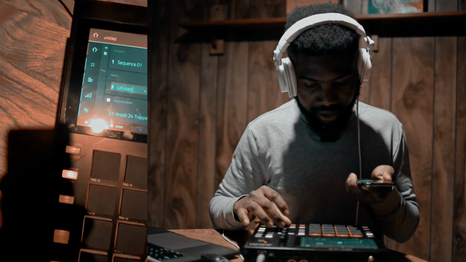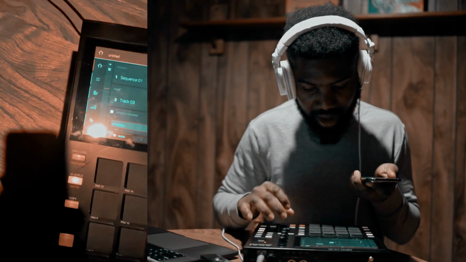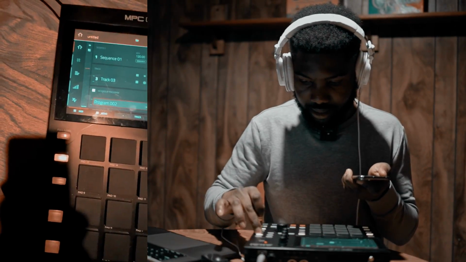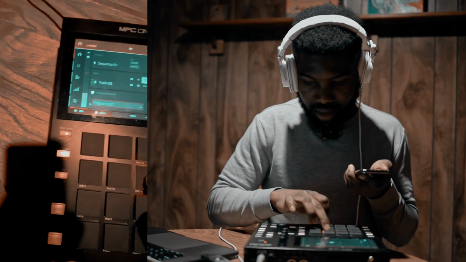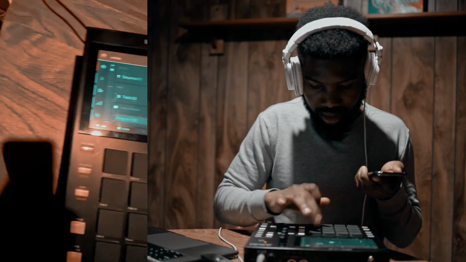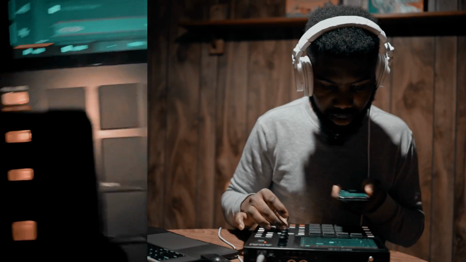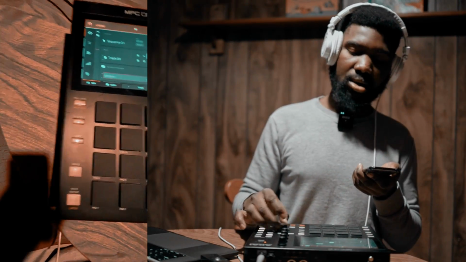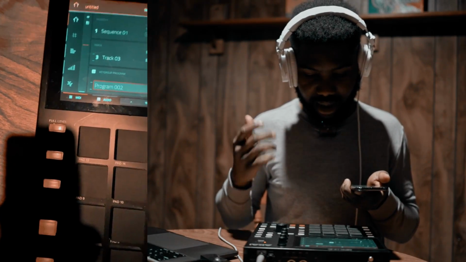So I'm going to go to track 3 and select, of course, a key group. I'm not going to use the program. Let's go ahead and select. Ah, shoot, I didn't load it up. I just wasted time. Dang it.